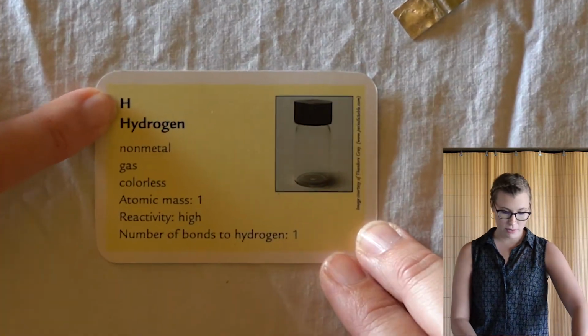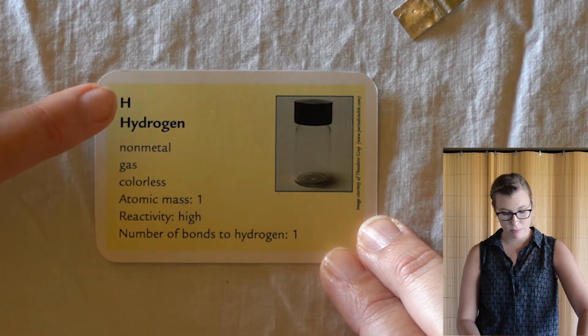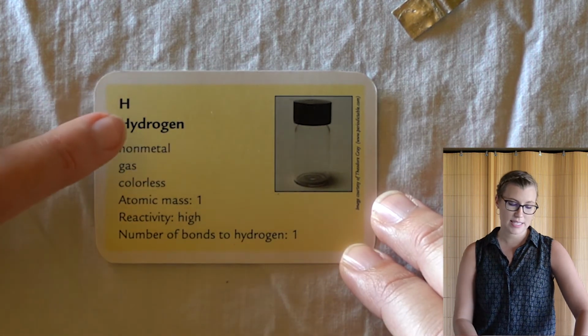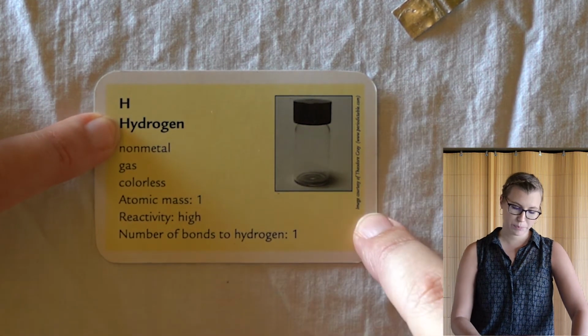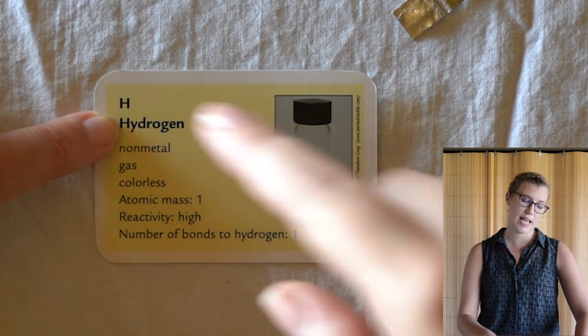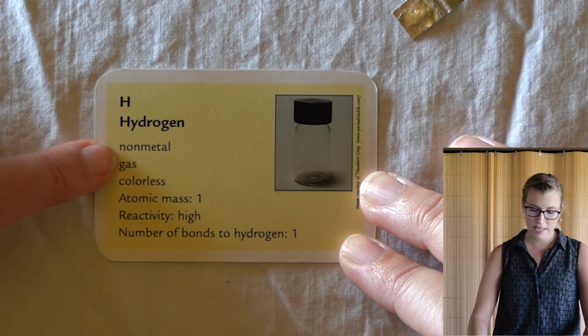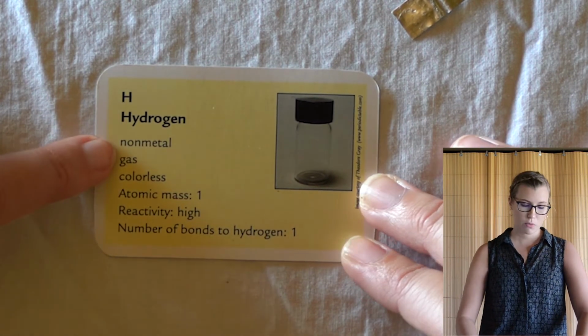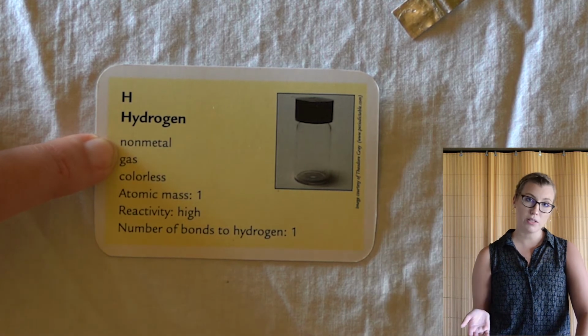First, it's going to tell us the element symbol. It is usually 1 to 2 letters, and then its name. So this is hydrogen. You know that H2O is water, so that's hydrogen. The H stands for hydrogen. Then the first 4 talk about its physical properties, whether or not it is a metal or a non-metal.